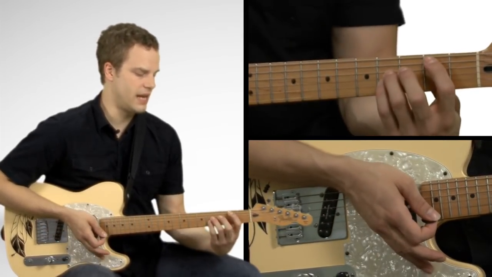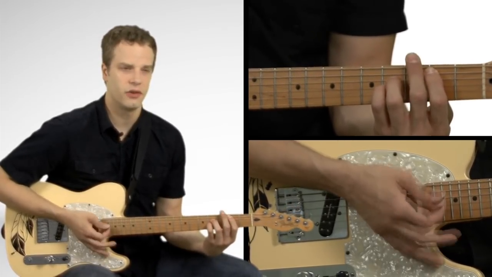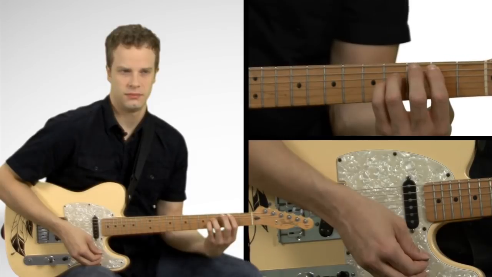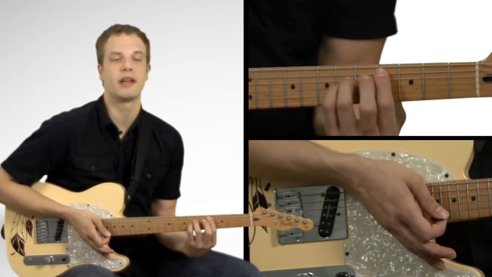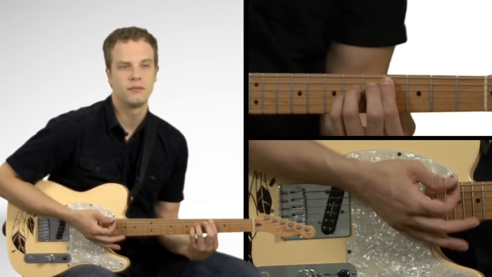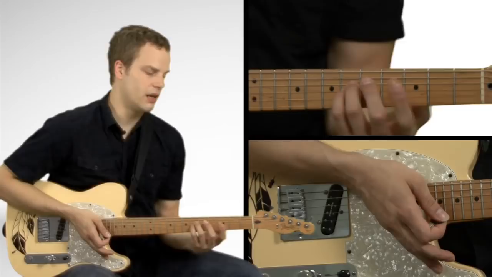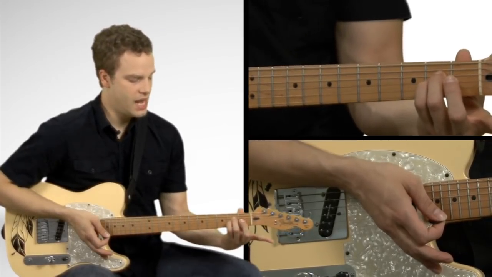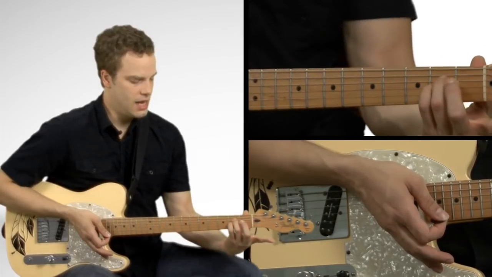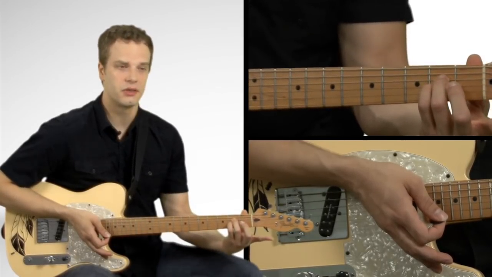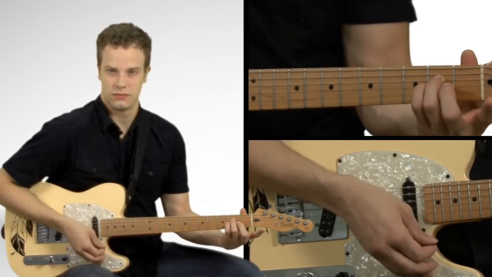I was moving that down, that exact same shape down to where my index finger was on the 2nd fret. Moving that shape up 2 frets to where my index finger was on the 4th fret. Finally, coming back down to an A, it's easier if you just slide down and let your 3rd and 4th fingers just grab the D and the G string on the 2nd fret.